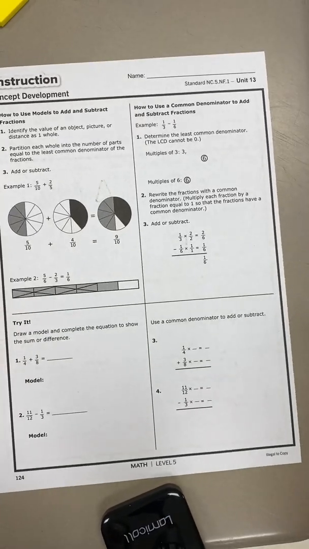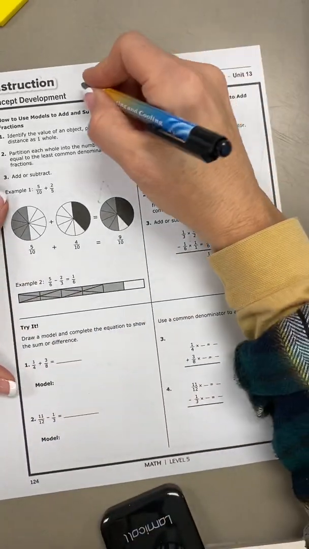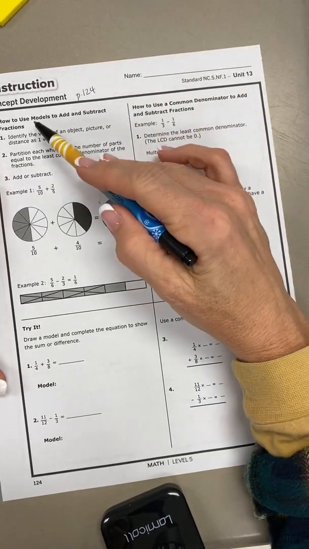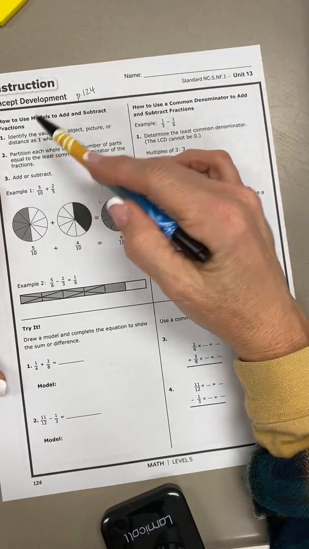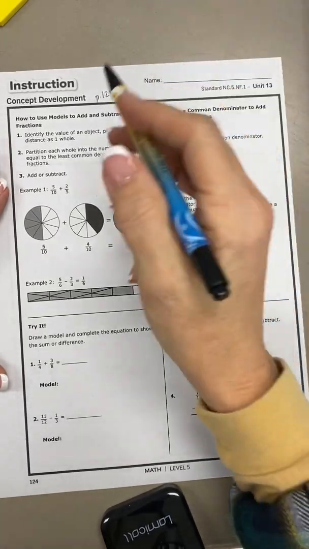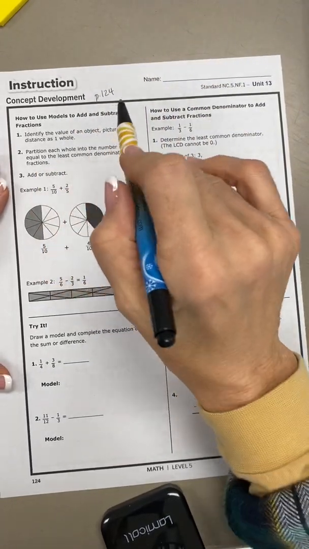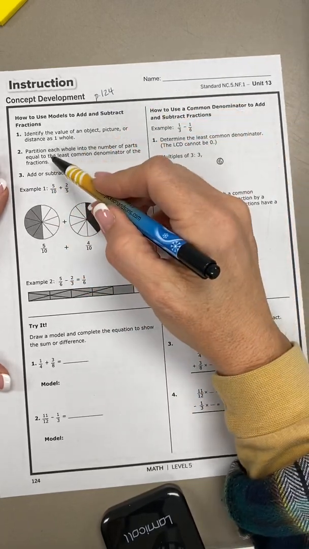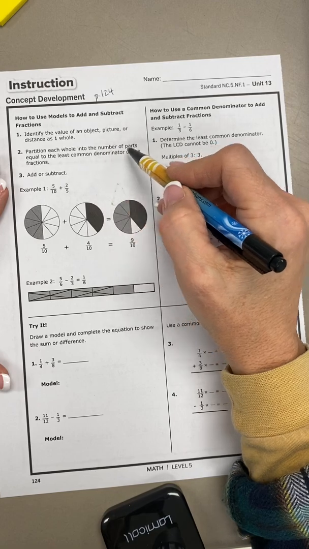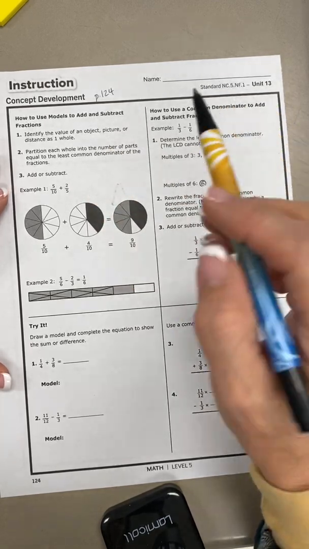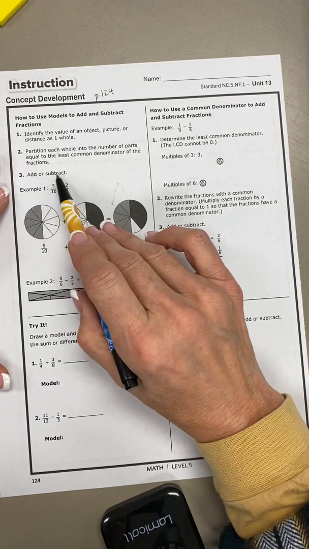Let's take a look at page 124. We have an example of how to use models to add and subtract fractions. So it says identify the value of an object, picture, or distance as a whole. Then it says partition each whole into the number of parts equal to the least common denominator of the fractions. Then it says add or subtract.